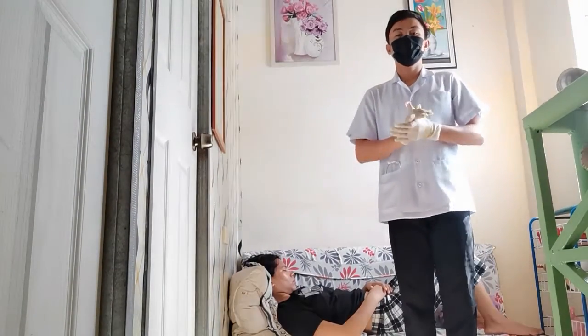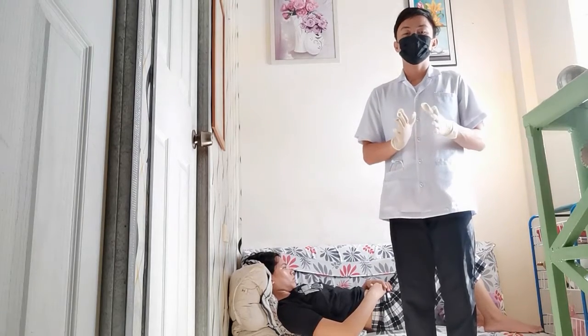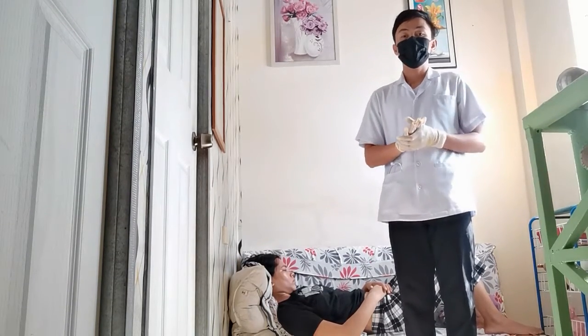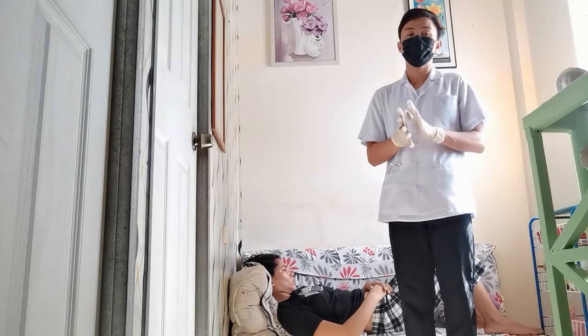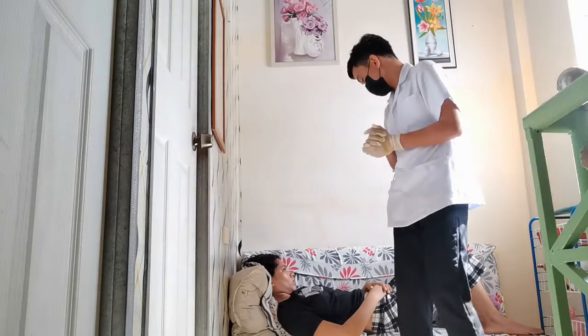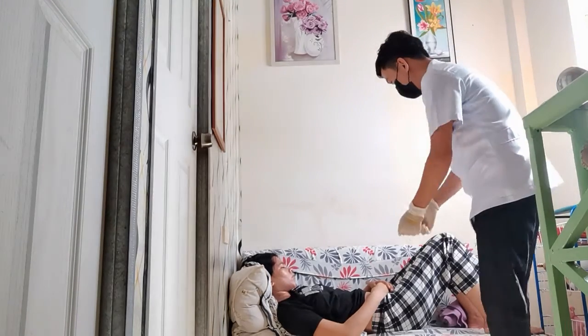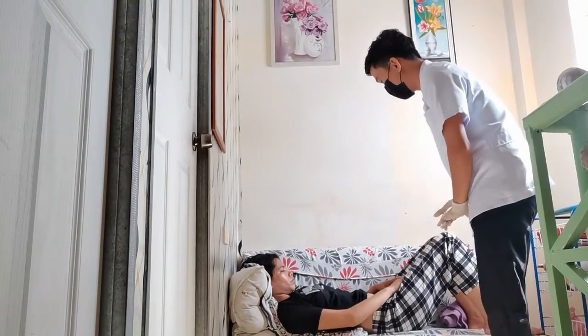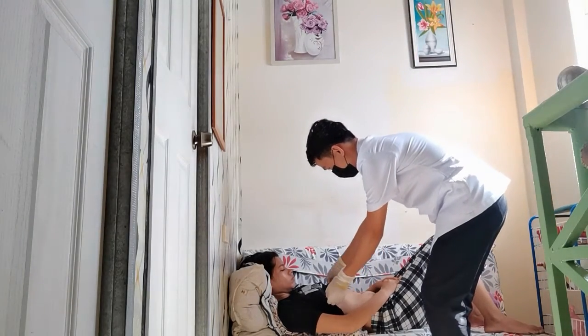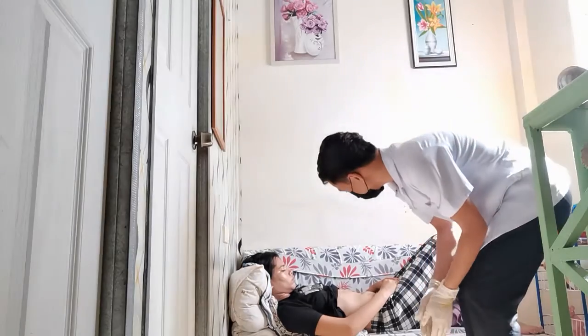So inspect the abdomen, so the contour. Stand at the client's right hand side and look down the abdomen. Assess for the position of the abdomen or any abnormalities present. So ma'am, can I lift your gown so I can see your abdomen, or any abnormalities, ma'am? Okay, ma'am.